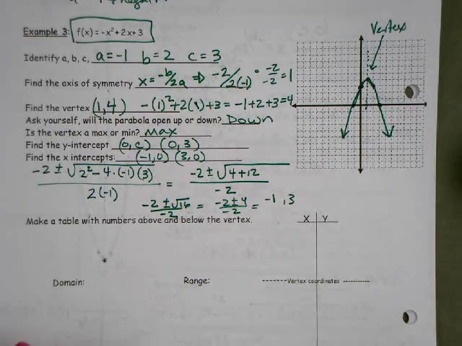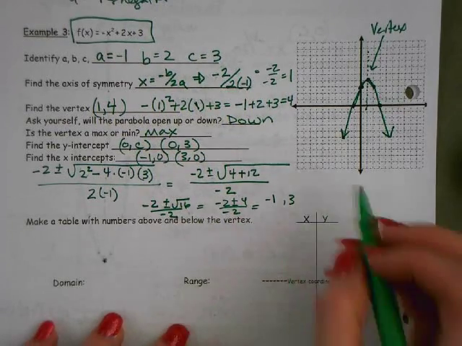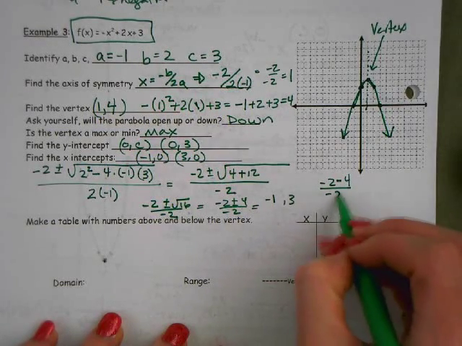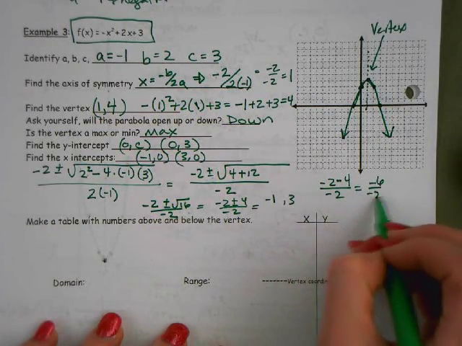Alright, questions on that? Yes? The 3 I did, so this is going to be negative 2 minus 4 all over negative 2. So it's negative 6 over negative 2, and that equals 3. Okay?